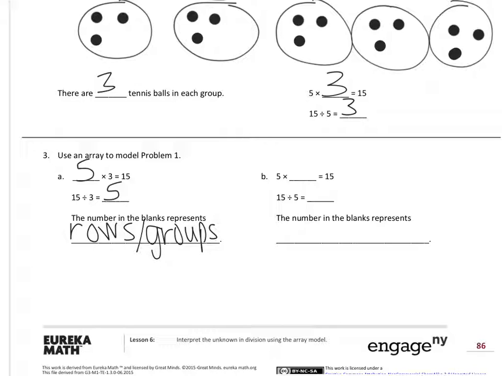In letter B, let's fill in the blank. 5 times blank equals 15. Well, from problem A, I knew that 5 times 3 was 15. So what am I going to put in that blank? 3. And then 15 divided by 5 equals blank. Well, all I have to do is look right here. We just did that problem. 3 goes in that blank too. So if I'm thinking of an array, if 5 is my number of rows, then that means 3 must be the size. And whether I'm talking about an array or equal groups, the word size means the same thing.